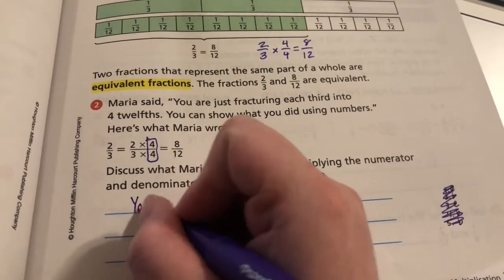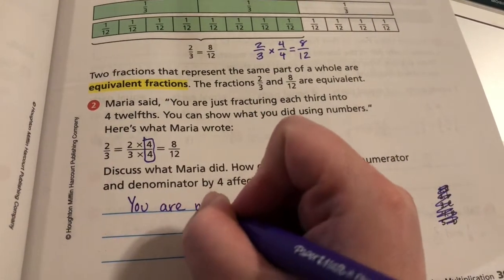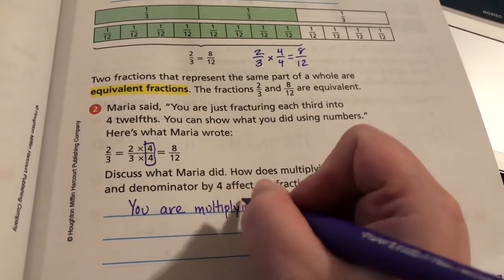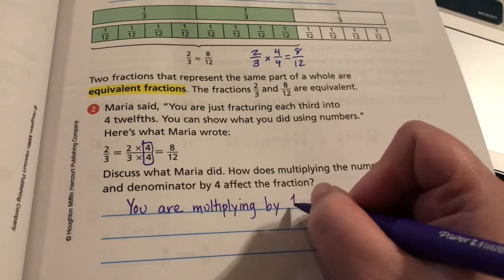I want you to write: you are multiplying by 1.